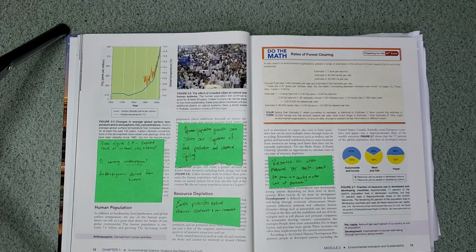Great. All right, so number 5, resource depletion. So Earth provides those natural resources that we talked about earlier, and they're both renewable and non-renewable. Your book says that things such as coal and oil are non-renewable, but they define that as they are finite and cannot be renewed or reused. That is not technically true for coal and oil. It just takes a very, very, very long time for them to be replaced.